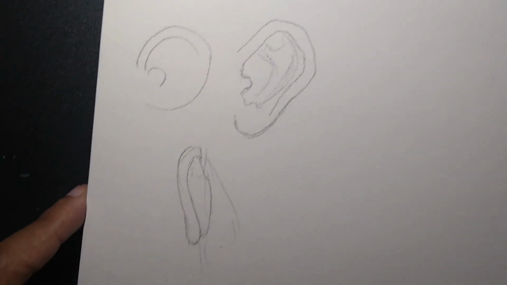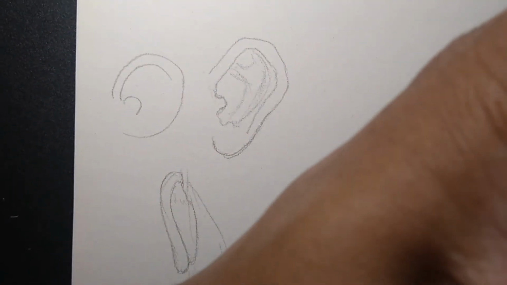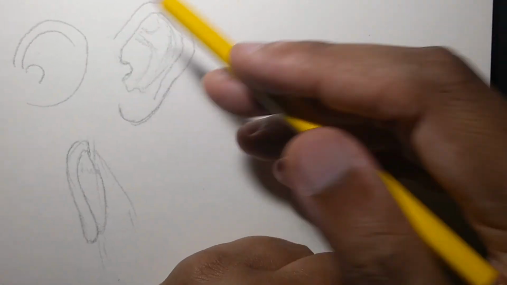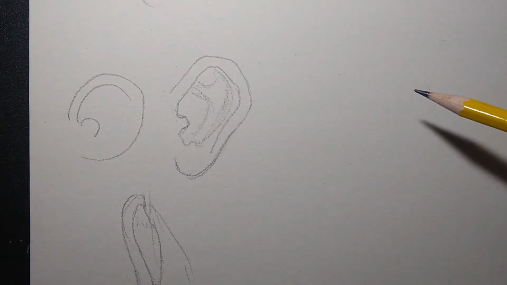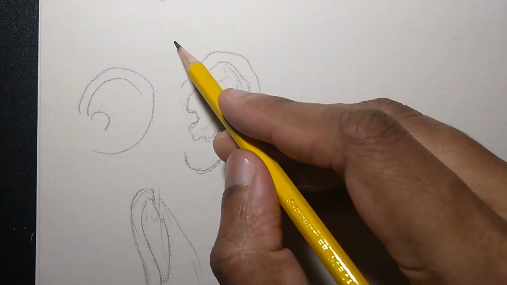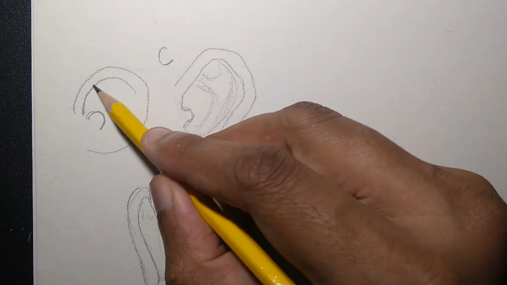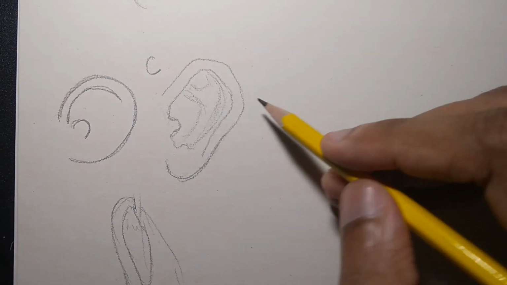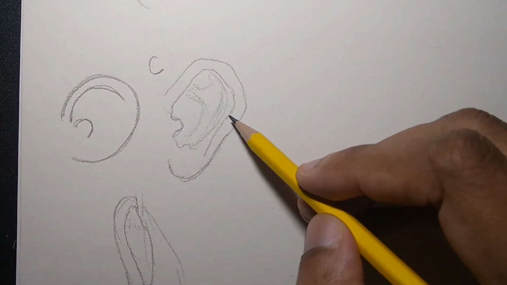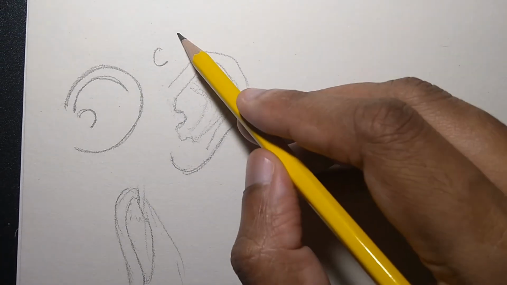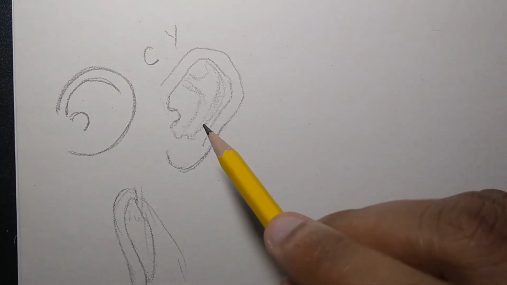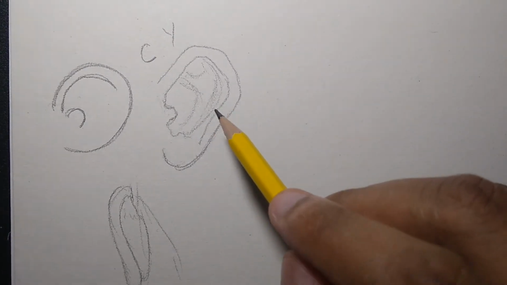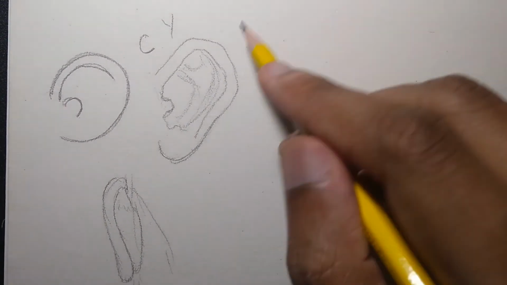Let's go to the ear. Hopefully so far it's been clear. Here I just drew a cartoon ear just to show that the C curve is a very useful shape to keep in mind when you're drawing the ear. So you see the letter C, right? You have a C here, and then another big C here. You will find those shapes in the more realistic ear, and it will also be a Y. This method is from Frank Cho's How to Draw Beautiful Women, and it's a really great book. I found it really insightful and very easy to remember when you are drawing the ear.